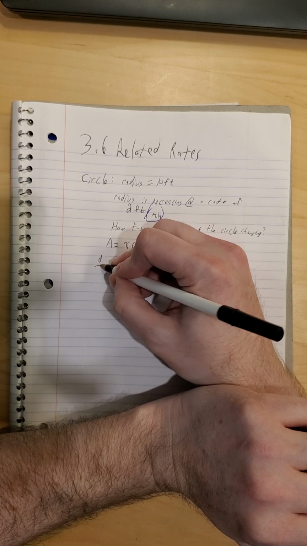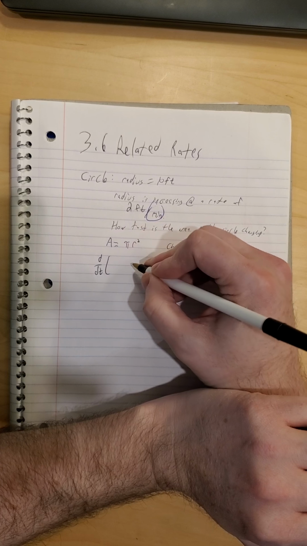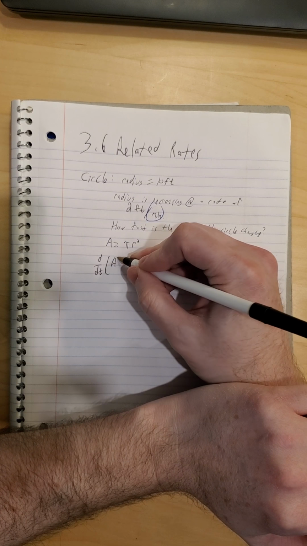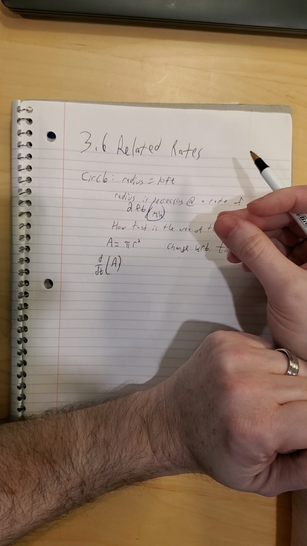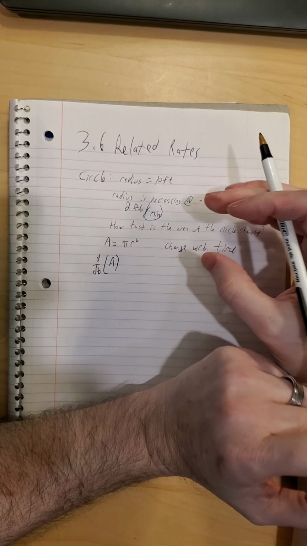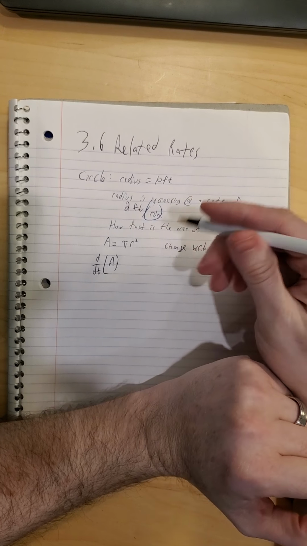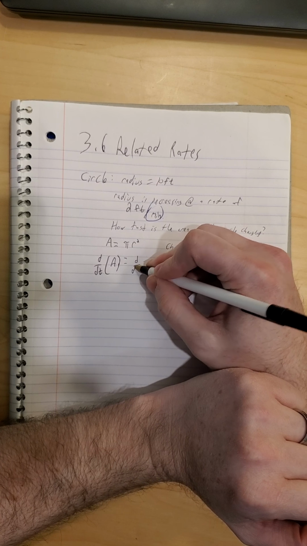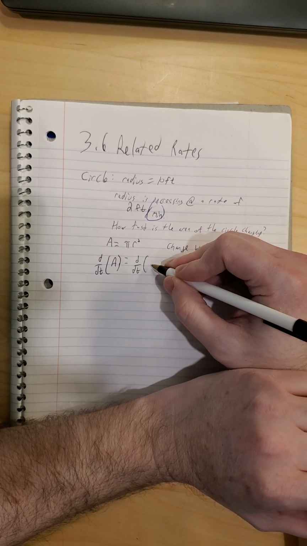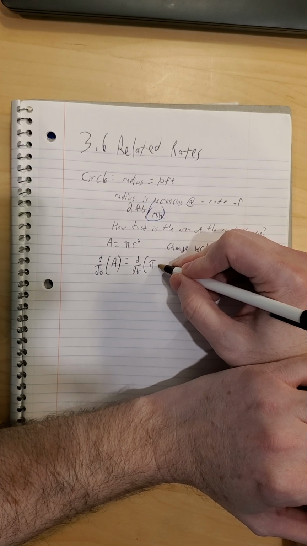So we will differentiate both sides, treating time t as the variable. Well, the area is going to change over time since we're changing the radius. That's changing the size of the circle. Its area is changing with respect to time. So we'll differentiate the other side with respect to time as well.